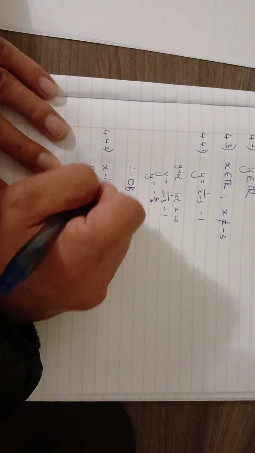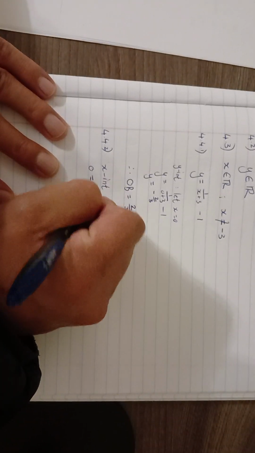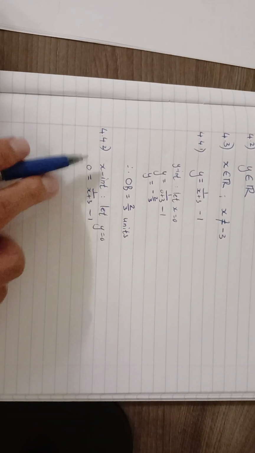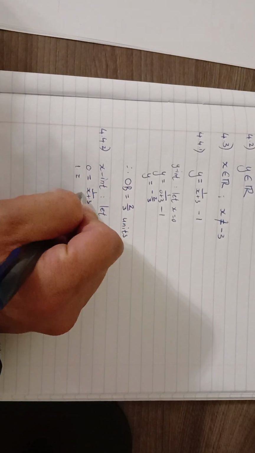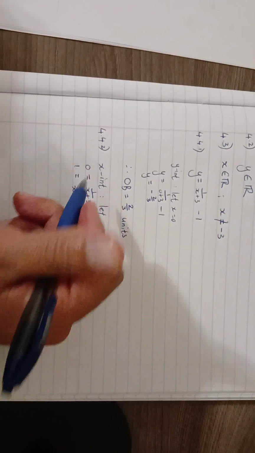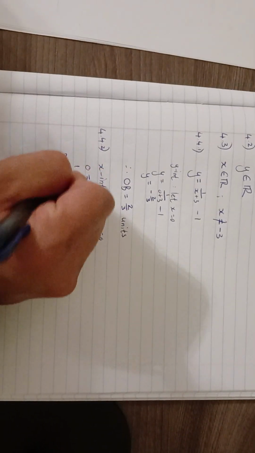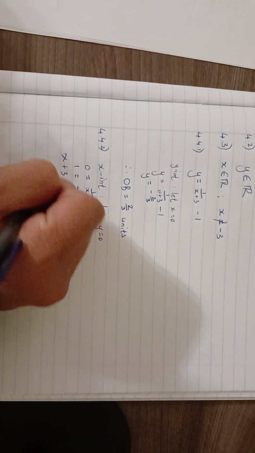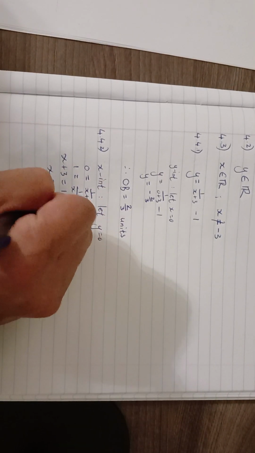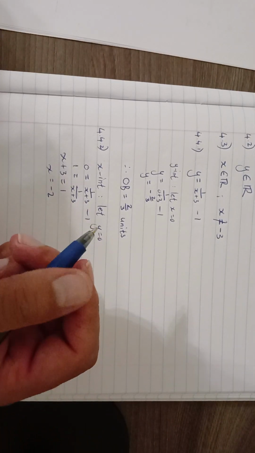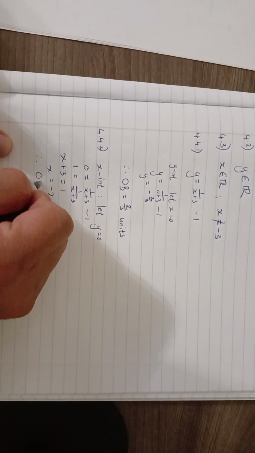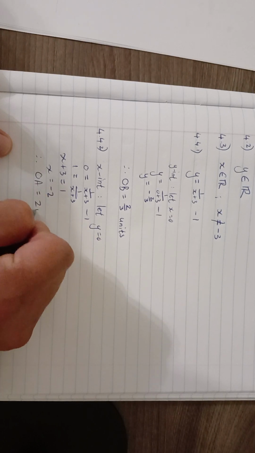So 0 is equal to 1 over x plus 3, minus 1. Take over the negative 1, becomes positive there. Cross multiply the x plus 3 over to that side, so x plus 3 is equal to 1. Take over the 3 again, x is -2. So therefore, OA will equal 2 units.